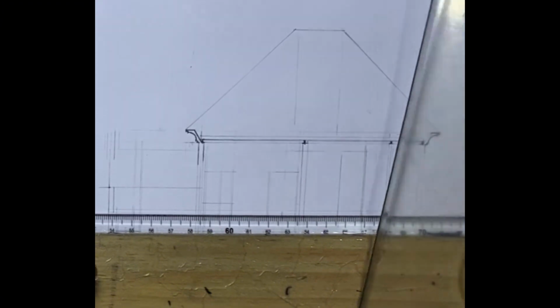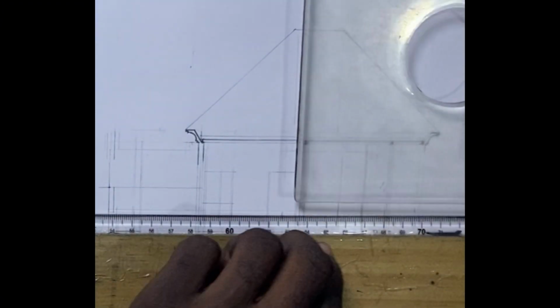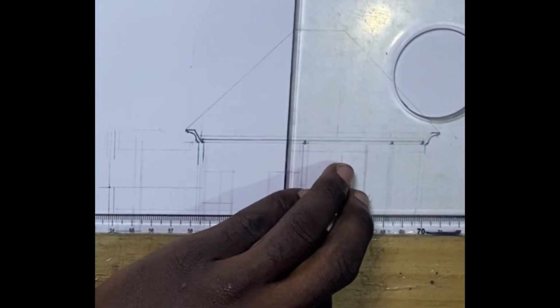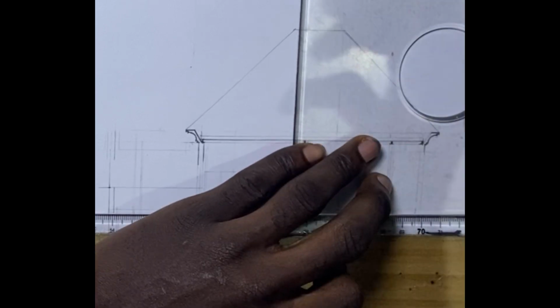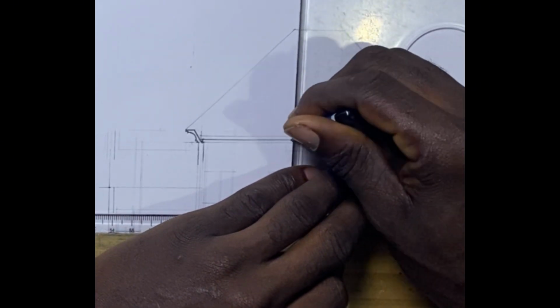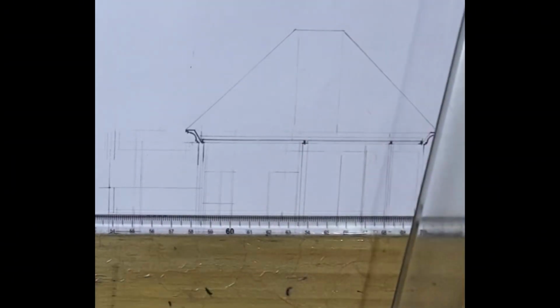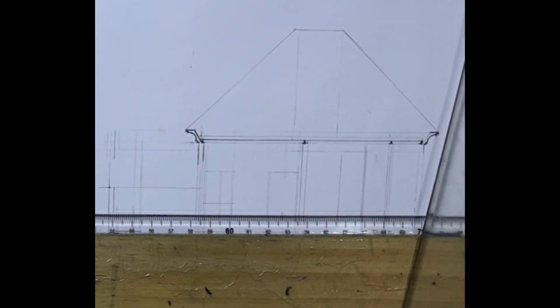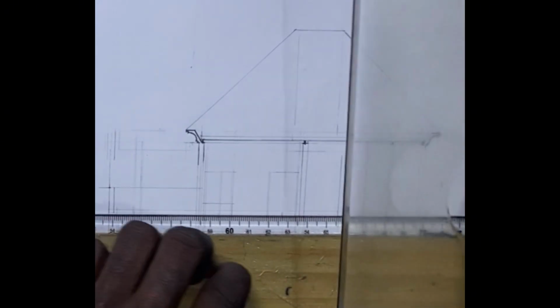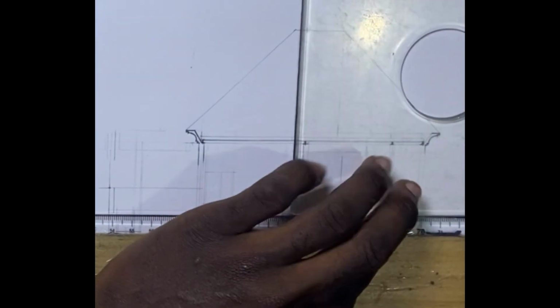To represent the cross sectional aspect, we have our king post and our strut being shown. Whereas in the case of the longitudinal, we have both the king post and the purlin being shown longitudinally. Alright, let's continue.